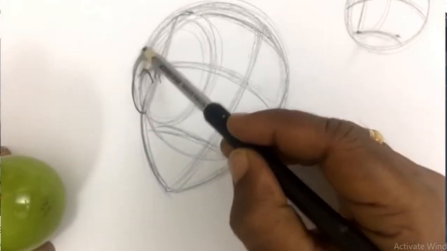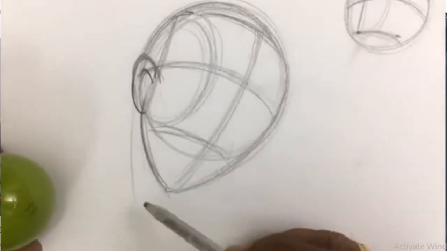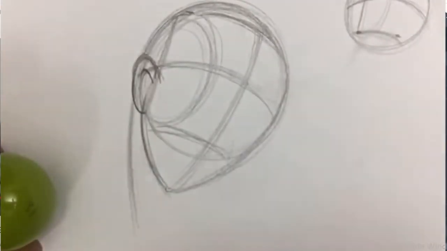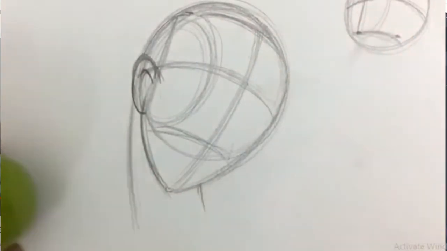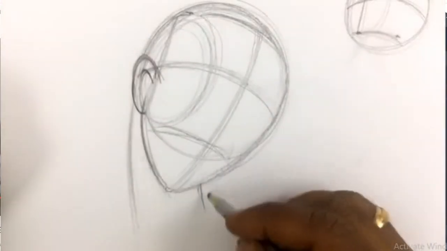And here I can make the neck part. Okay, this is the neck part, neck part like this.